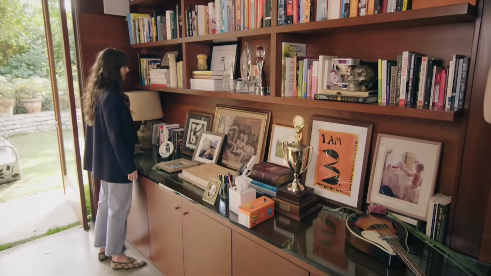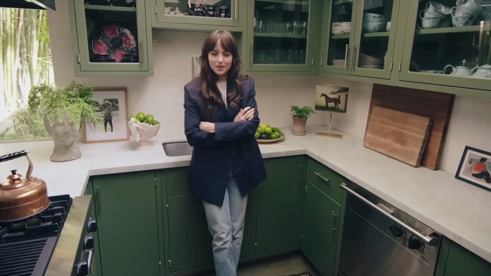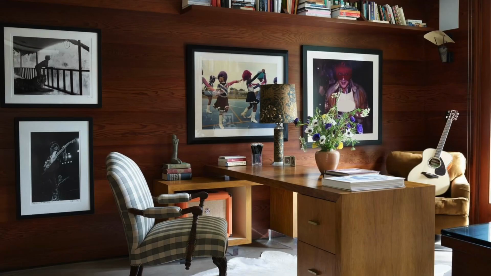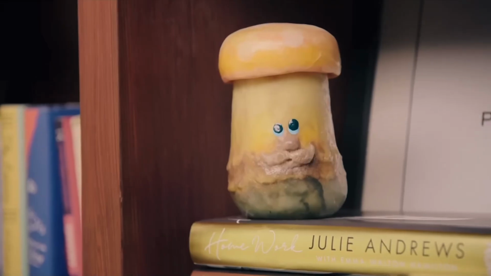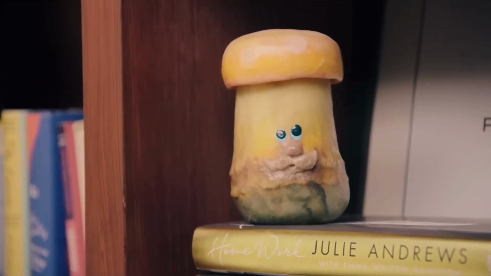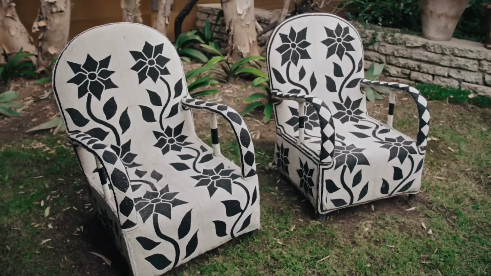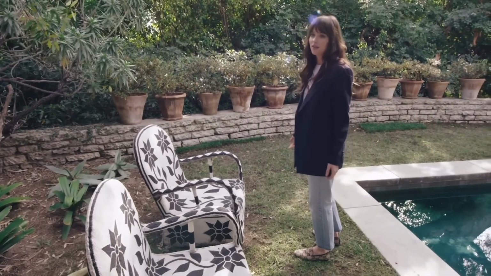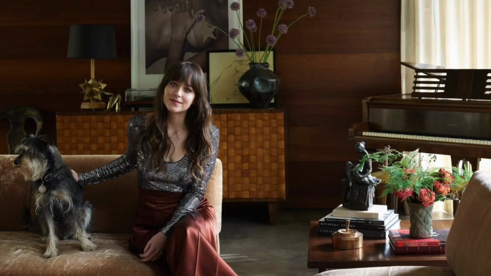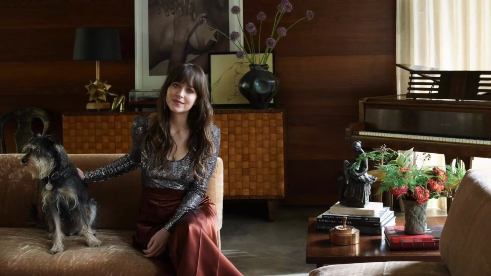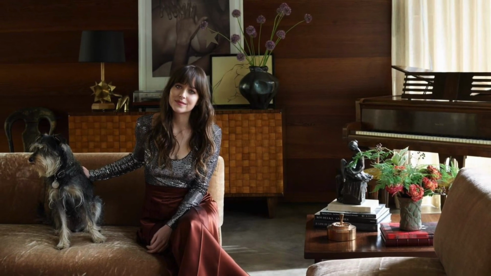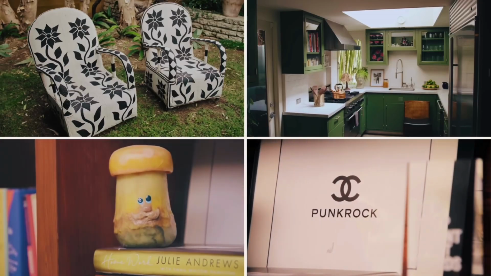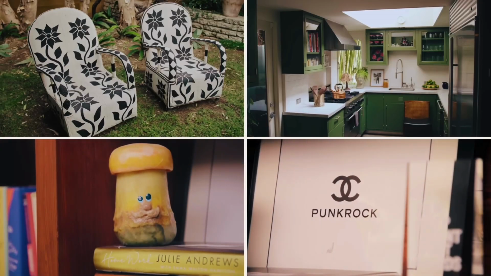but Dakota does not have a minimalist house. The house has dark paint and rich wood paneling on the walls. Dakota also has many pieces that showcase her personal style, like framed photographs of loved ones, or this mushroom blob, or these crafty chairs that aren't supposed to go outdoors at all. But they look so good out here, so who cares? Dakota Johnson's house shows how a house that is built to be modern can still feel contemporary with personalized textures, colors, and objects.